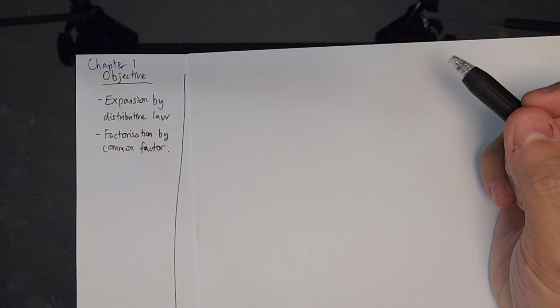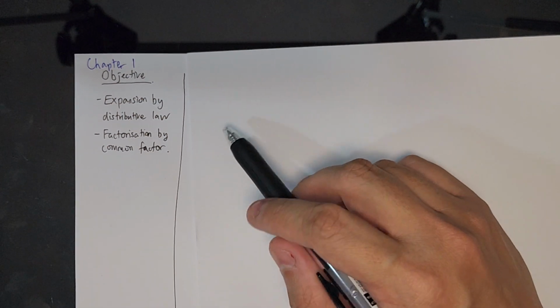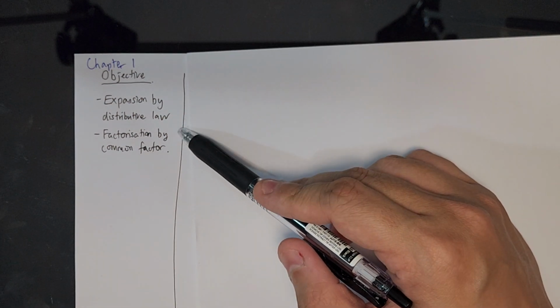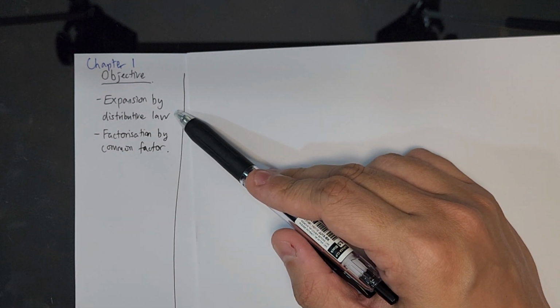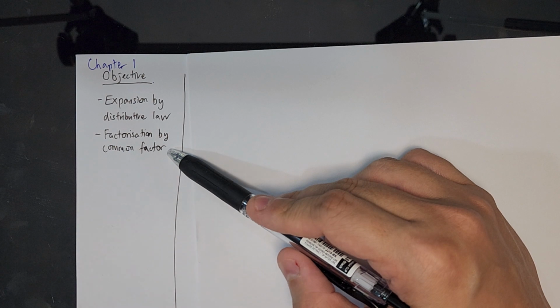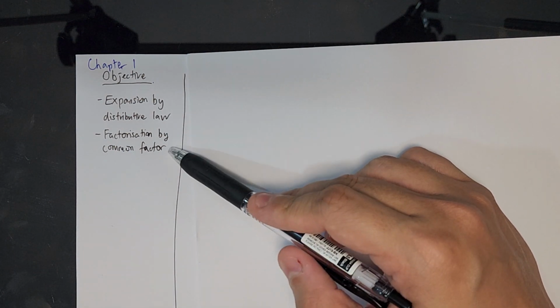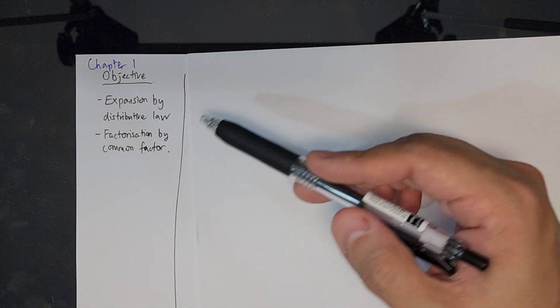Hi everyone, this is the first lesson of chapter 1. For this lesson, the objective will be to recap how to do expansion by distributive law as well as factorization by common factor. Both of these you have already learned last year, so this lesson will be more like a recap.